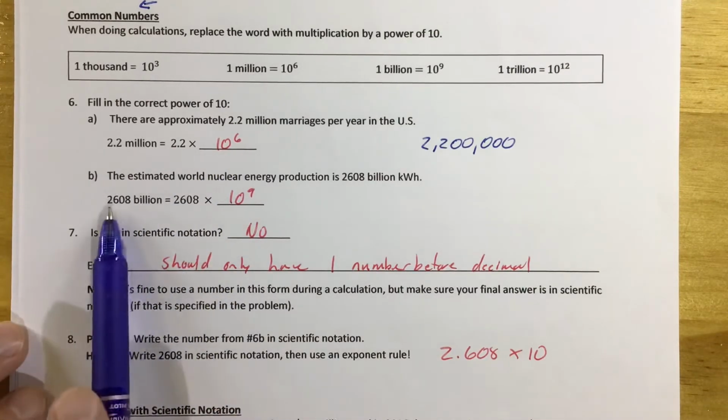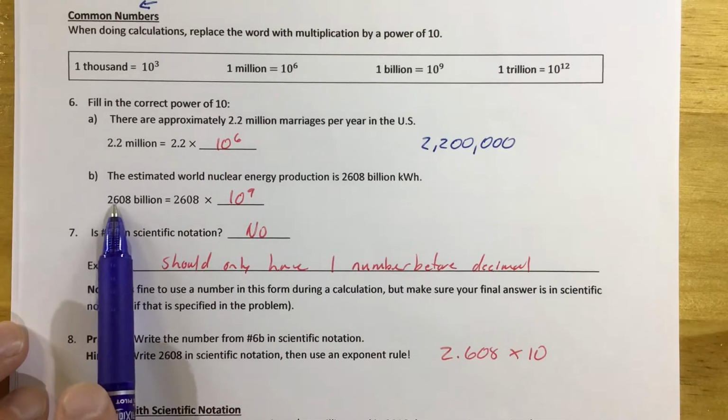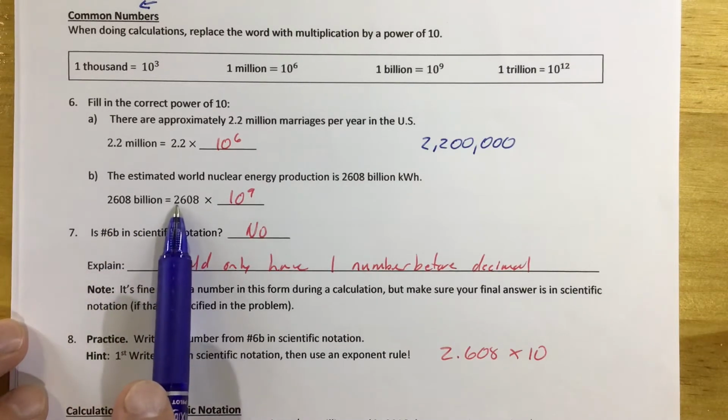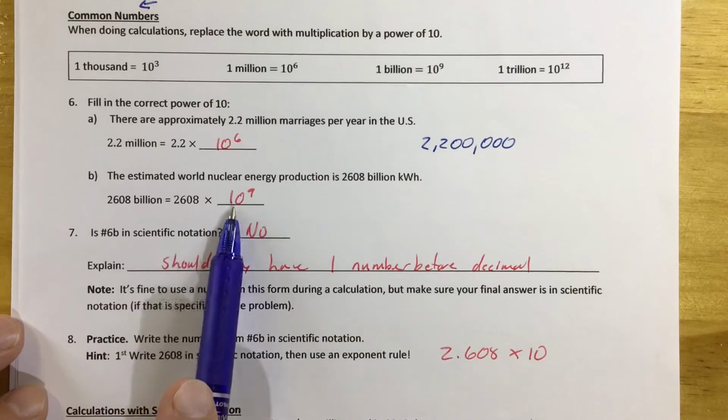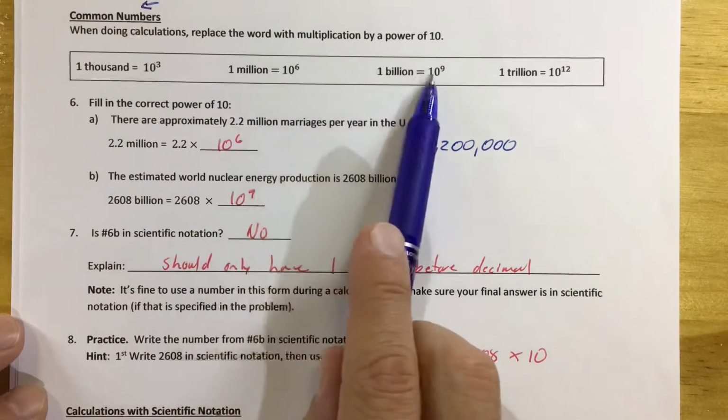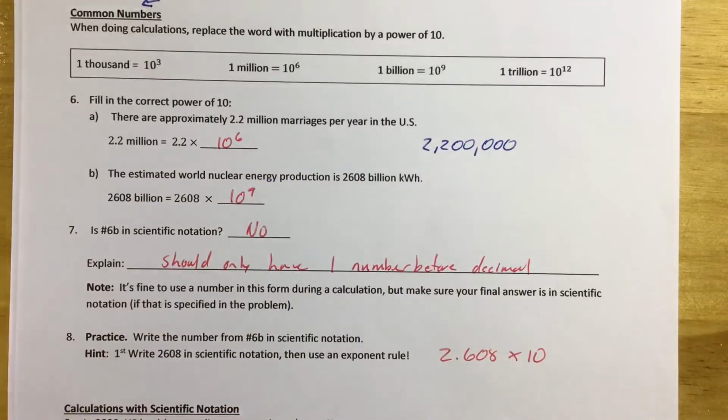All right, next we got 2,608 billion. Okay, so that's the same thing as 2,608 times 10 to the 9th, because billions are going to be nines. You do want to get used to these numbers. You'll use them a few times throughout the course here.